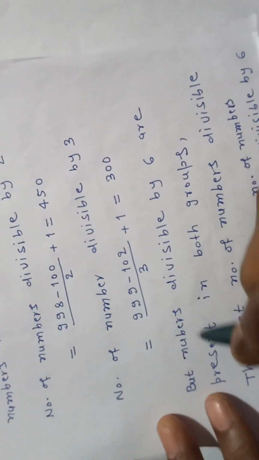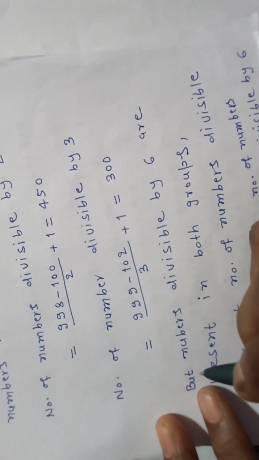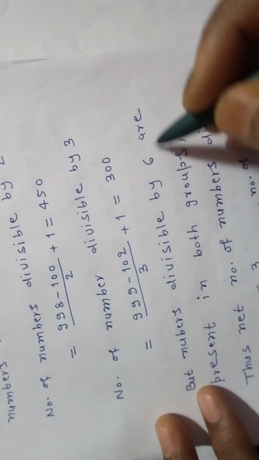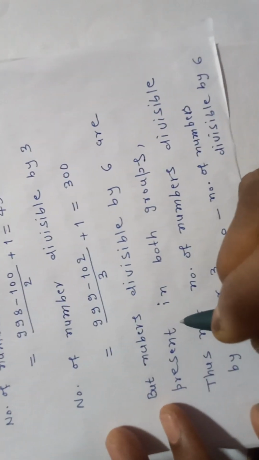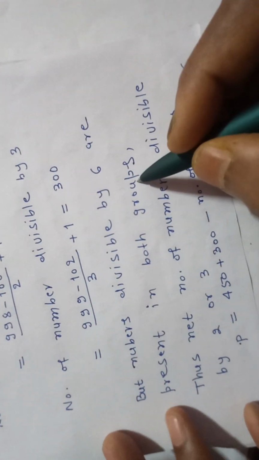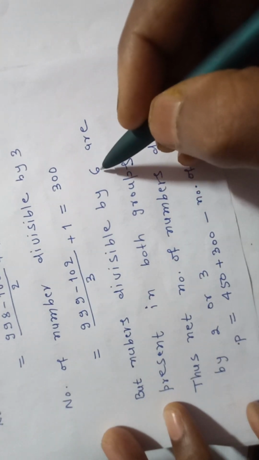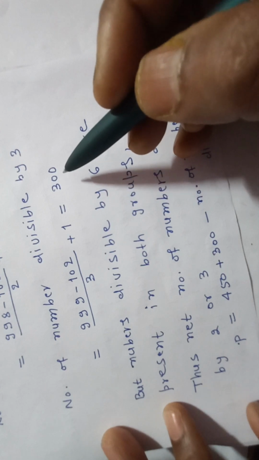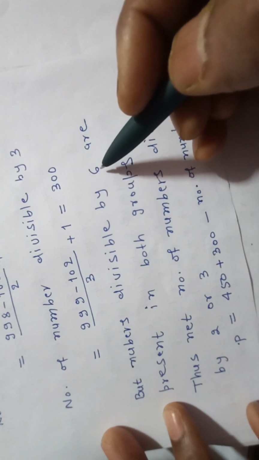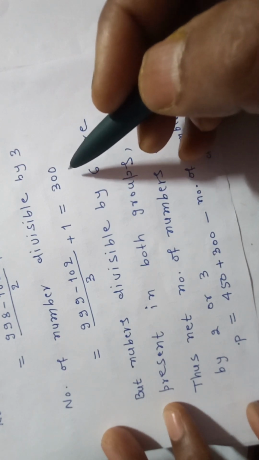But one thing is notable, that numbers divisible by 6 are present in both groups, because 6 is divisible by 2 and 6 is also divisible by 3.